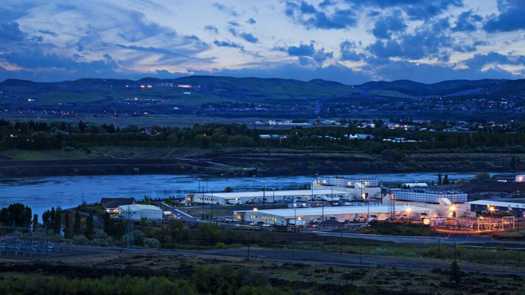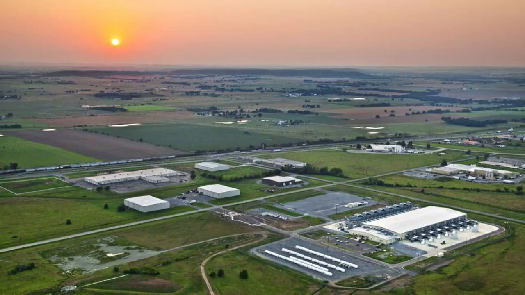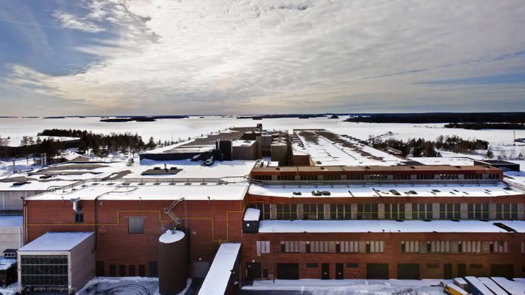Here's our very first data center in Oregon. It's the very first one that we built sort of from scratch. Here's another one in Oklahoma, the building in the front. And here's our most recent one in Finland. This building used to be a paper mill before we converted it to a data center.